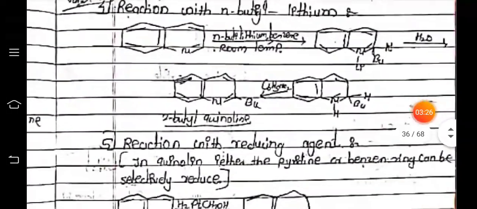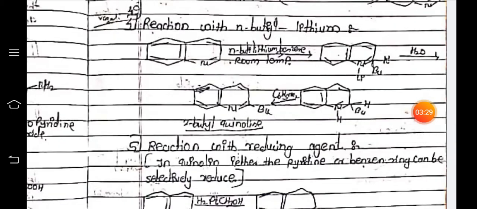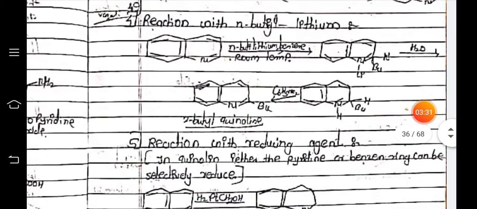The next reaction which we have studied in the earlier lecture is the reaction with n-butyllithium. In this, quinoline reacts with n-butyllithium, which is a base, at room temperature, and we get the product that adds a butyl group at the second position, that is 2-butylquinoline. n-Butyllithium is a very strong base.